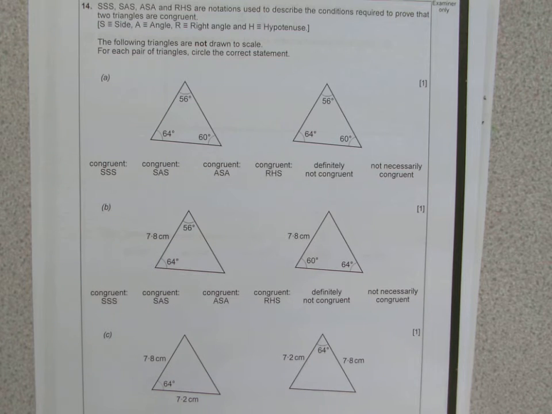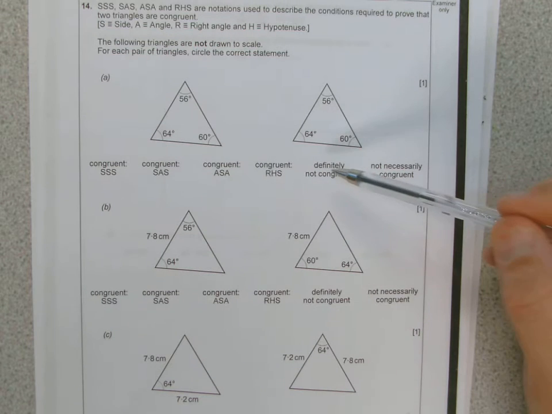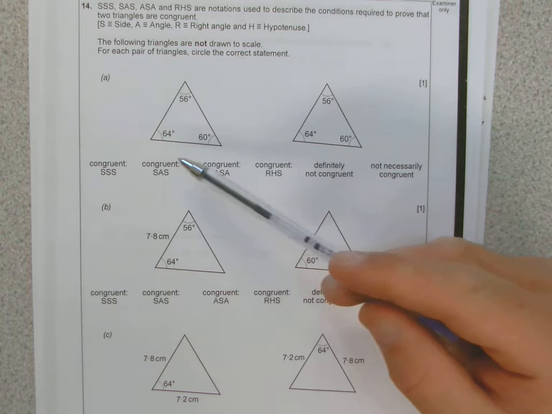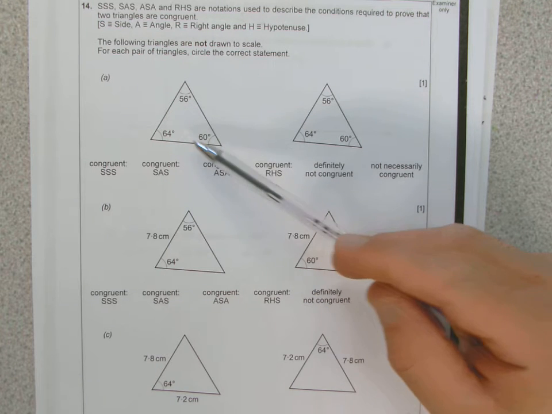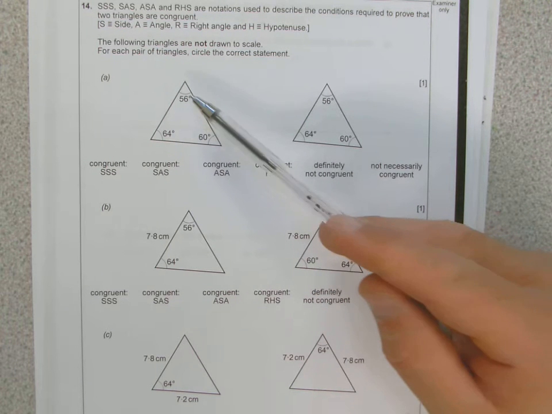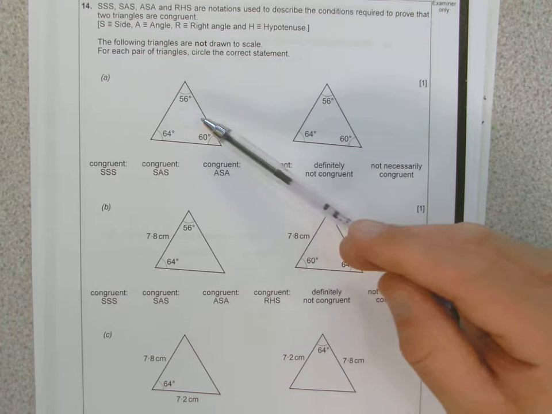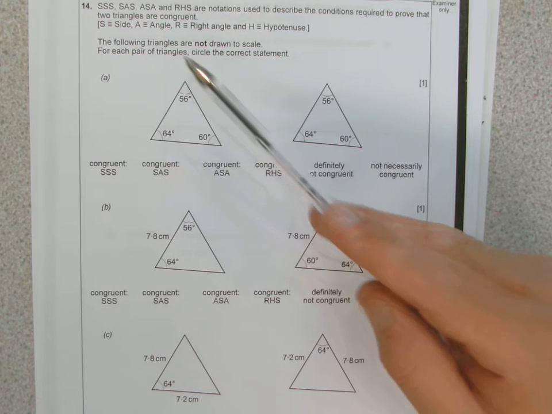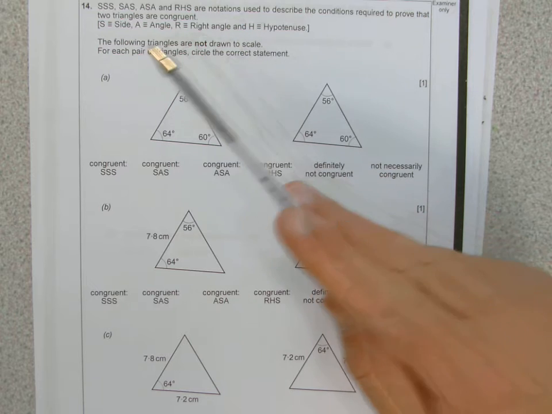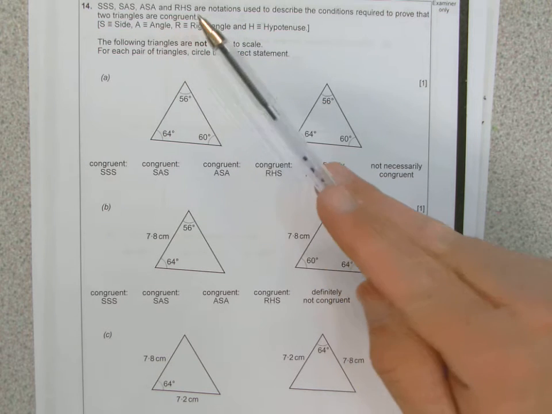Okay, question 14. Now we've got to see which condition applies here. What I want you to realise is that there isn't a situation for what we've got here in terms of congruency. Here we've got all the angles the same, but there isn't a situation where you've got AAA. You see up here SSS, SAS, ASA, and so on.